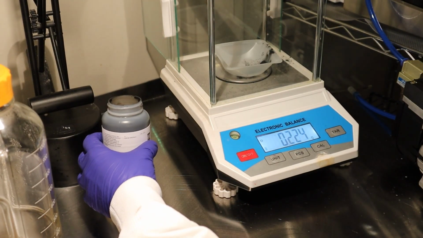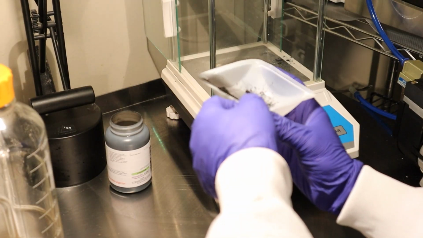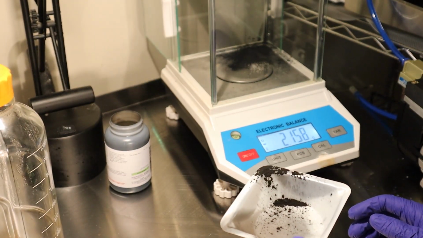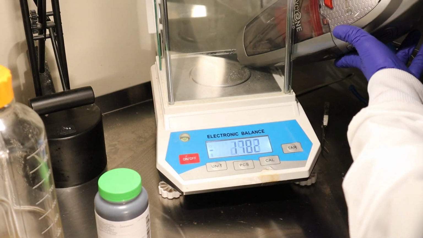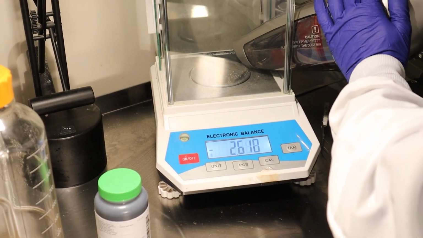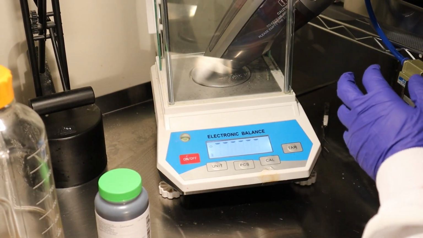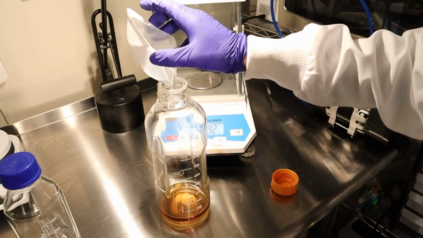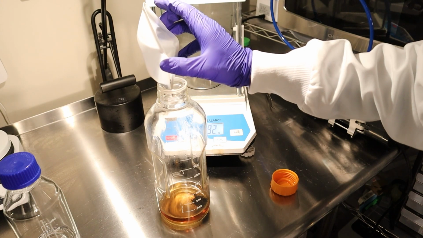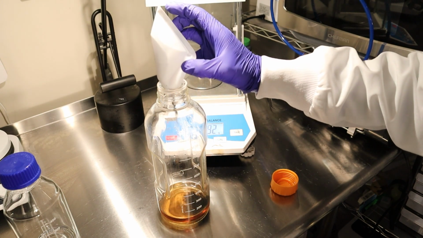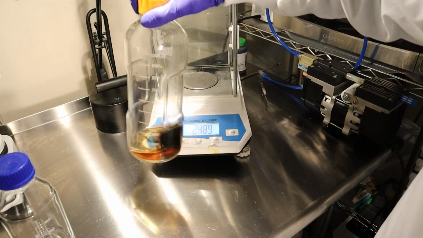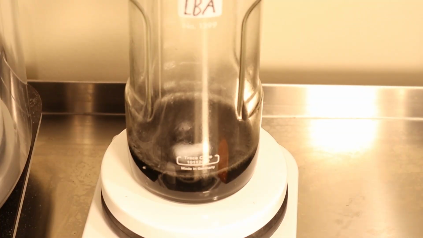I added 1 gram of activated charcoal and stirred it for around 30 minutes to perform something called a charcoal absorption.